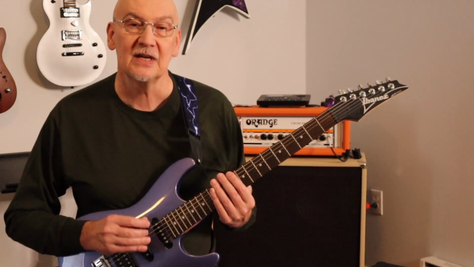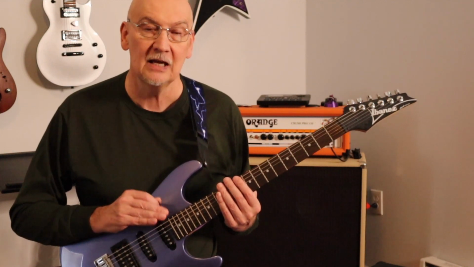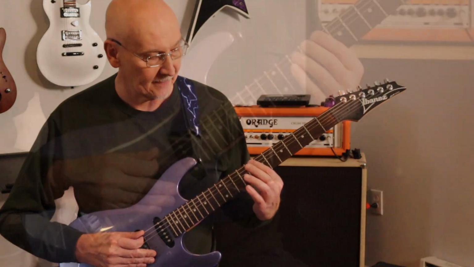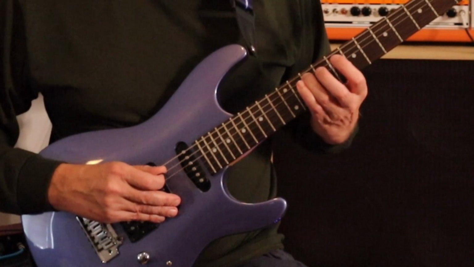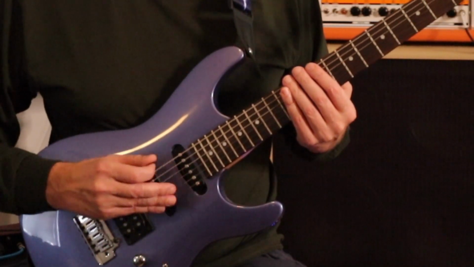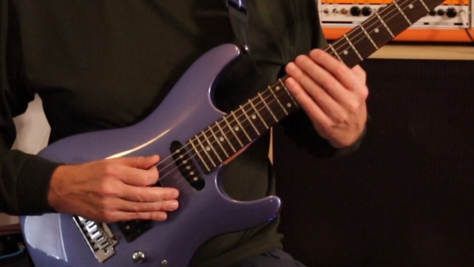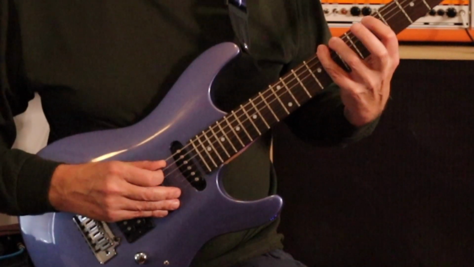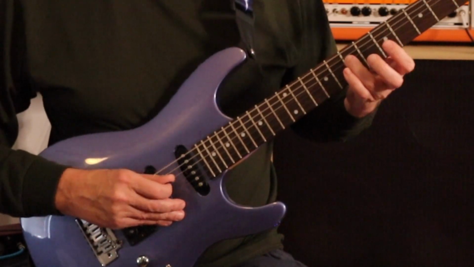Well, the significance is that we have the exact same notes in the A minor scale as we have in the C major scale. Let's just take a look at that. C, D, E, F, G, A, B, C. Okay, so all the notes of our C major scale, they're going to show up in our A minor scale. We start with A, B, C, D, E, F, G, A.